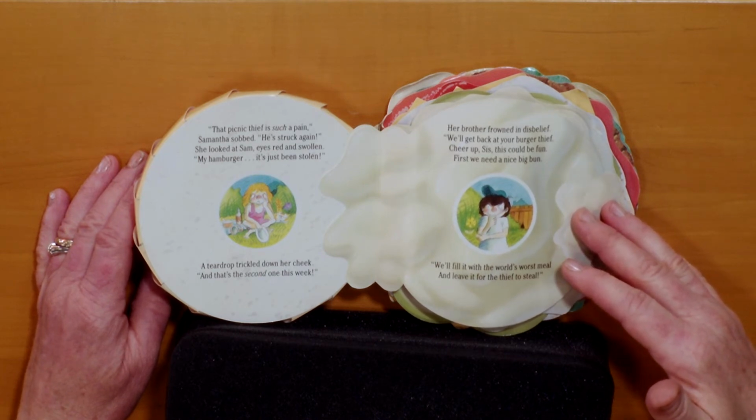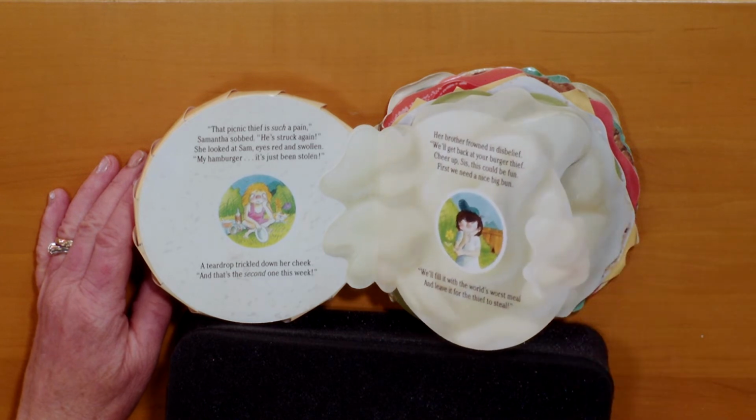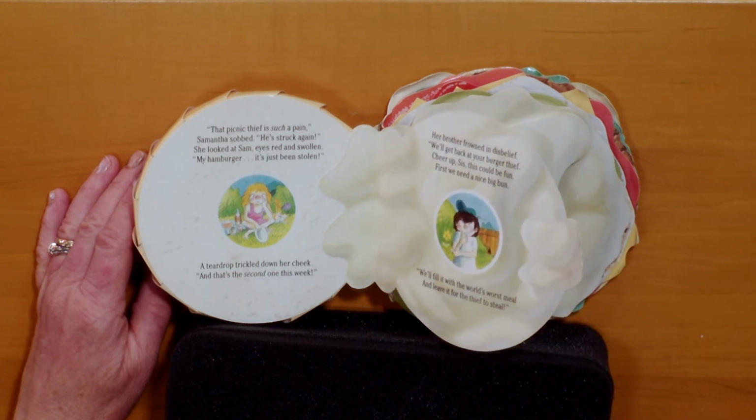What do you think you could put in a hamburger that would make it taste so bad you would never want to eat it again?